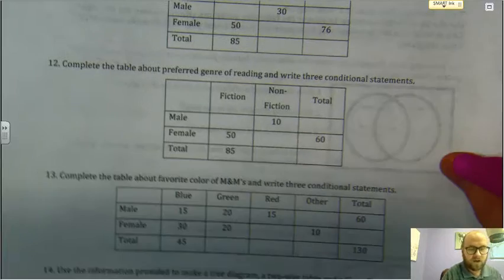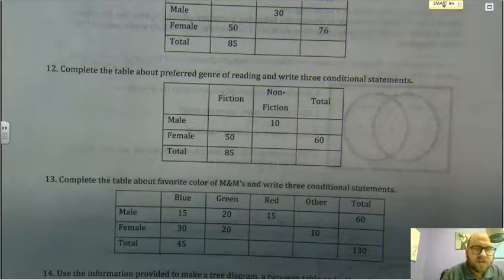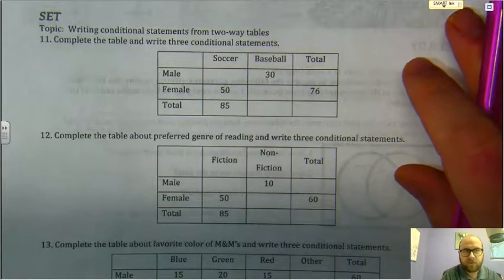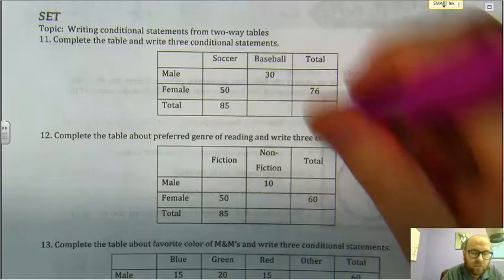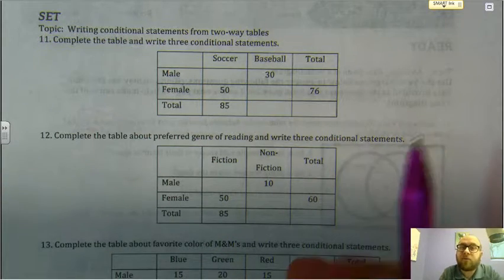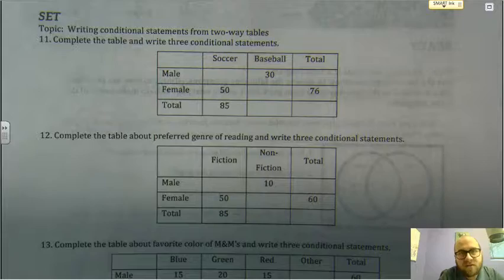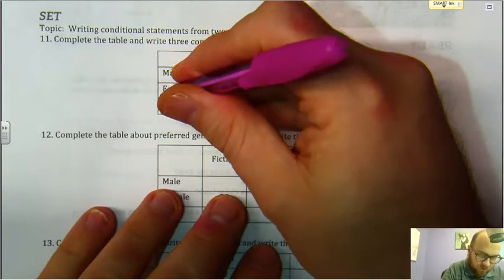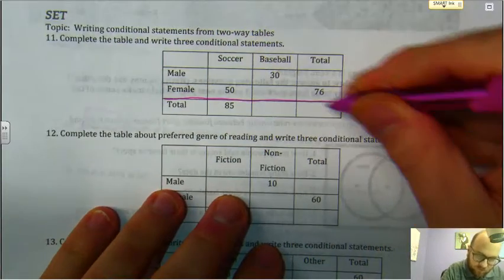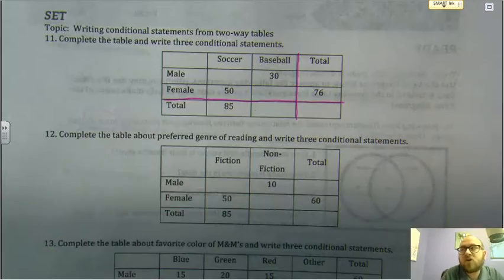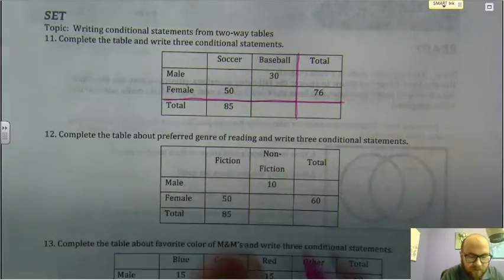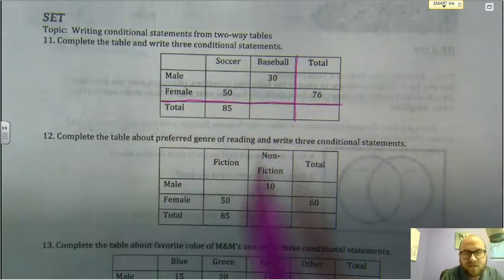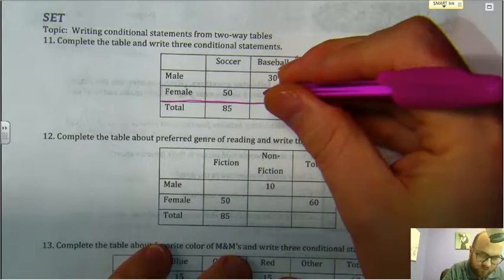Here we're going to be using two-way tables. What we'll be doing is also writing some conditional statements. First you'll complete the table, so we'll fill in the table with what information we can know. The important things to know are the margins. The margins are going to be these total values. Those marginal values are going to be the ones that really help us figure out the rest, because we know that 50 plus some number has to be 76, so we know that's going to be 26.